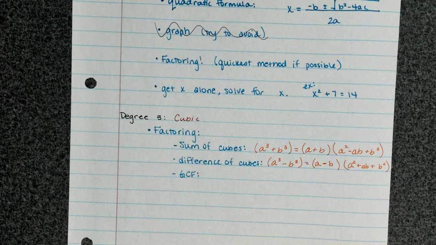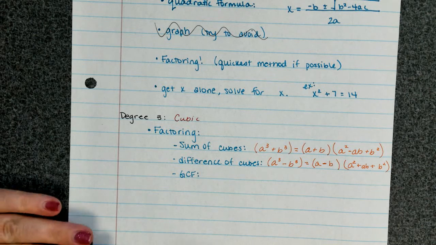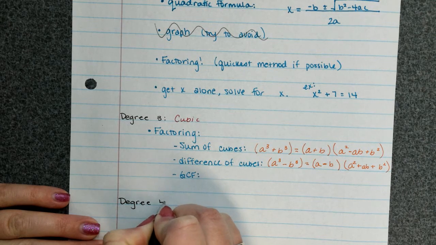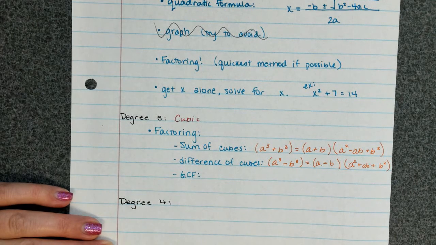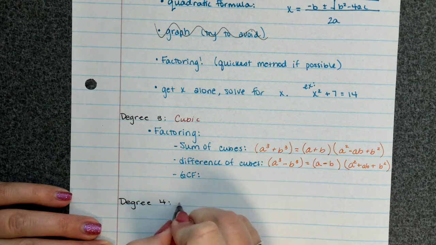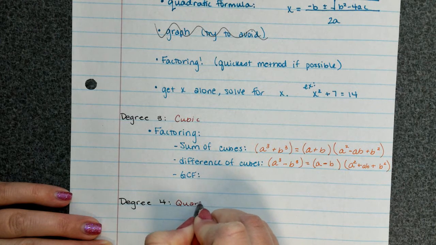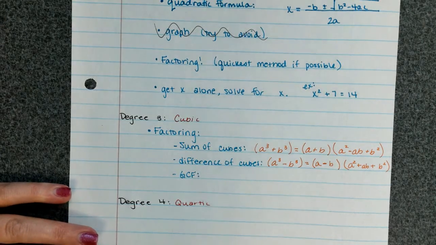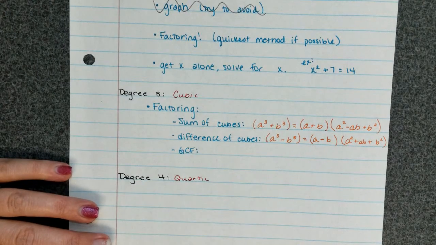All right. If we move on to a degree of 4, this is actually a quartic. And we only learned one form of factoring for this one.